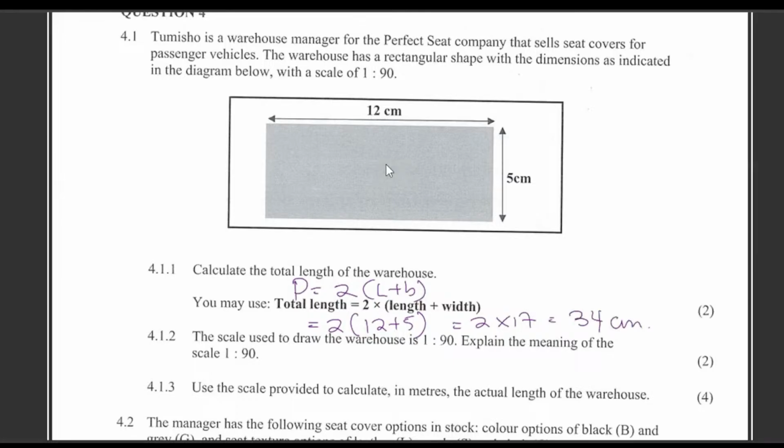Leave it like that. The scale used to draw the warehouse is 1:90. Explain the meaning of the scale. As we know very well, left is on paper, and right is in real life. So we shall say 1 unit on paper equals 90 units on the ground or in real life. Someone could say in reality. This is what we wanted. That's the meaning of the scale.